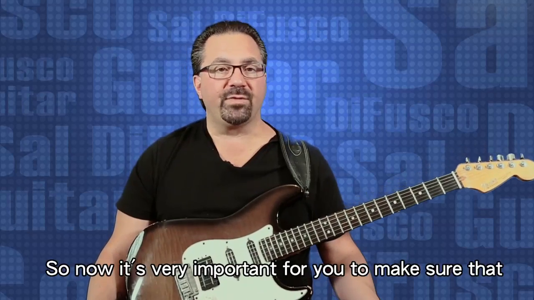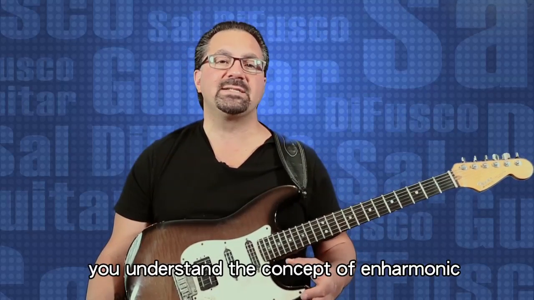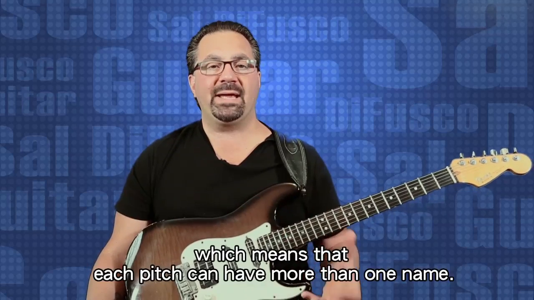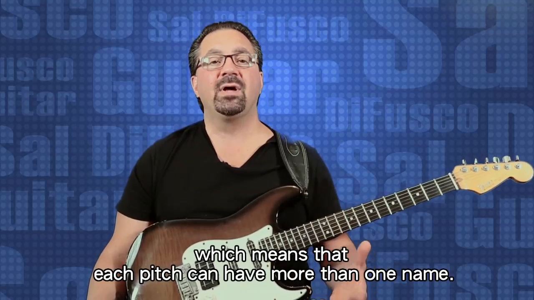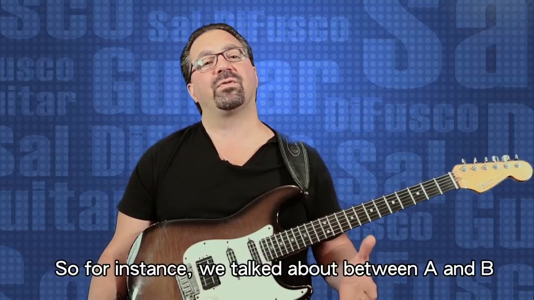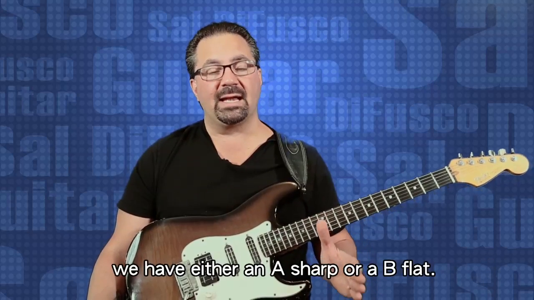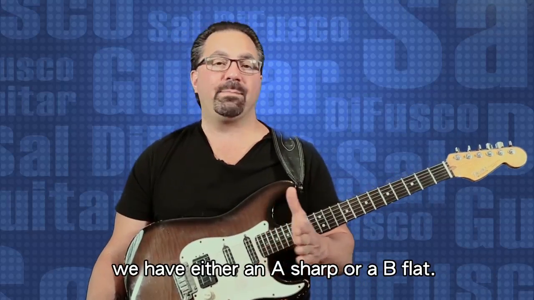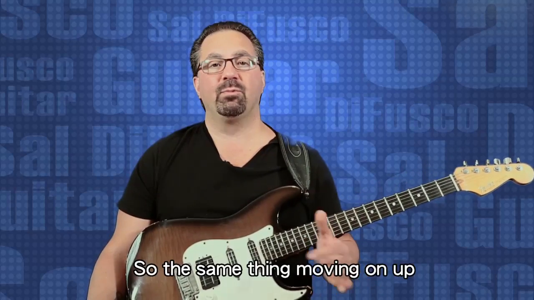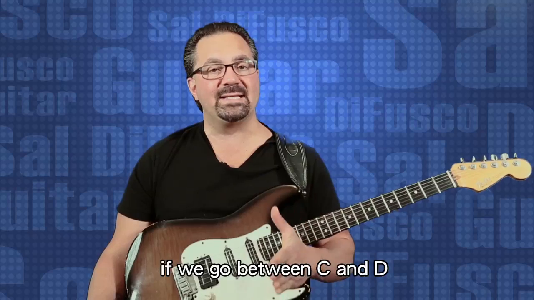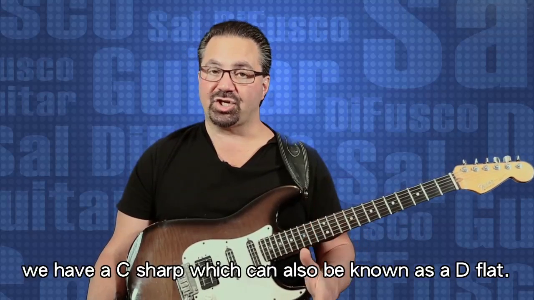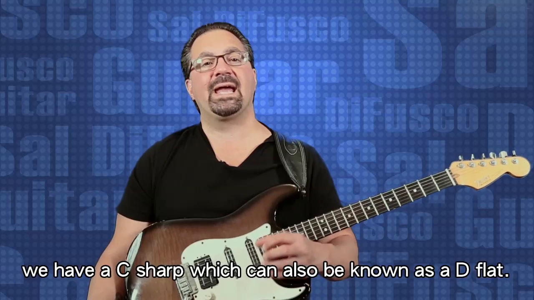So now it's very important for you to make sure that you understand the concept of enharmonic, which means that each pitch can have more than one name. So for instance, we talked about between A and B, we have either an A sharp or a B flat. So same thing moving on up. If we go between C and D, we have a C sharp, which can also be known as a D flat. So now at this time, I'd like to introduce to you the C major scale.